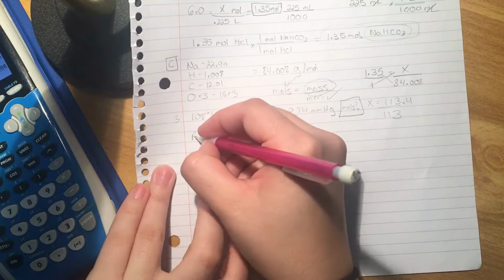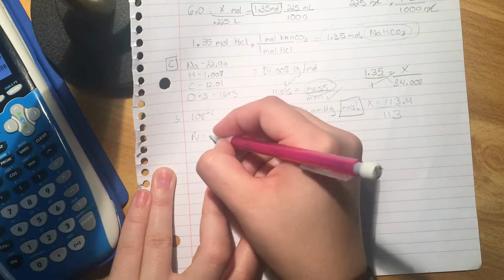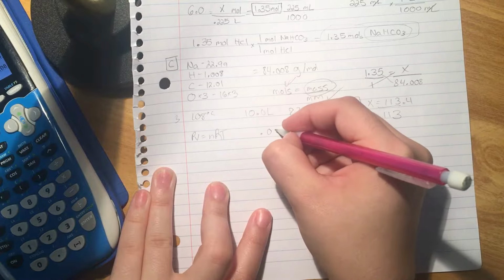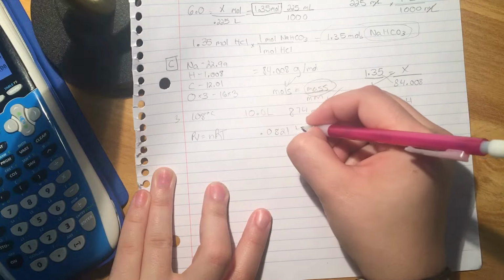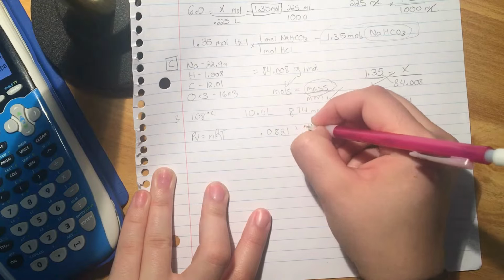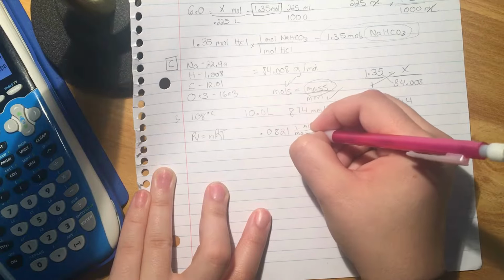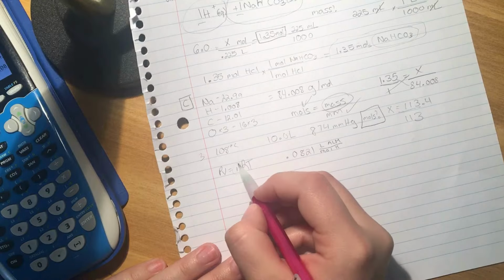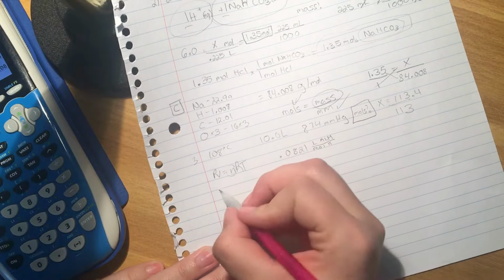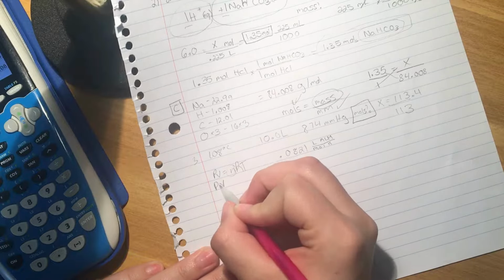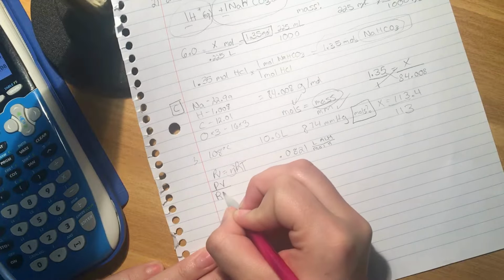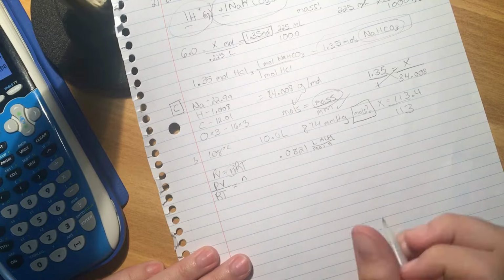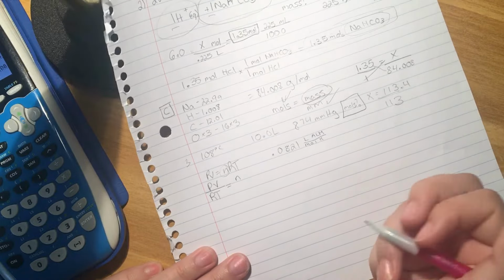And if you guys don't know it by now, it is PV equals nRT, where R is 0.0821 liters ATM over moles Kelvin. So I'm going to go ahead and plug everything in to get n, by isolating n in a way that when I do the calculations, I will just get the number for n. I wouldn't have to do anything else after that.